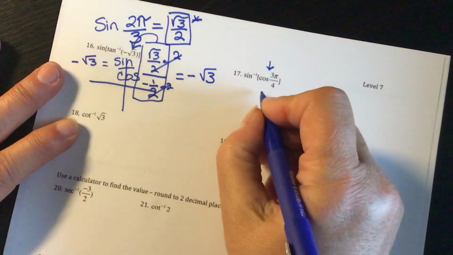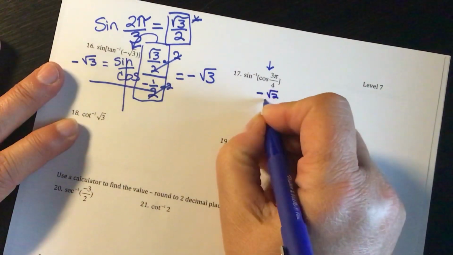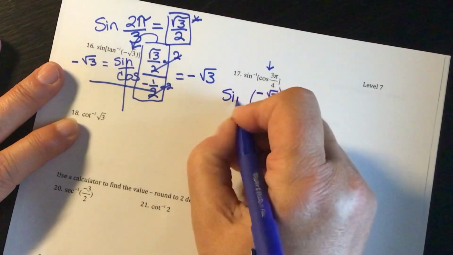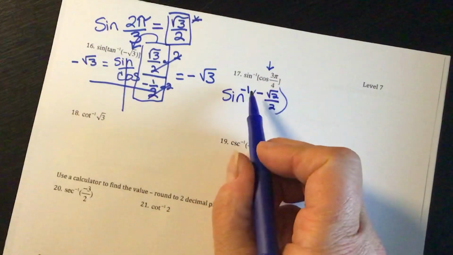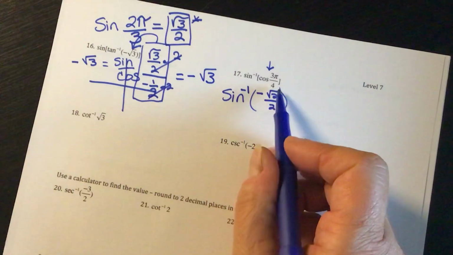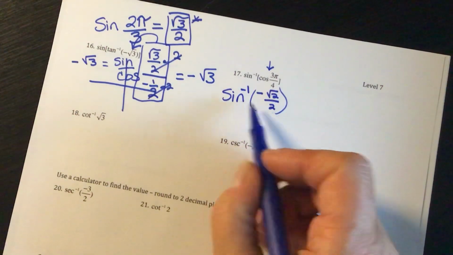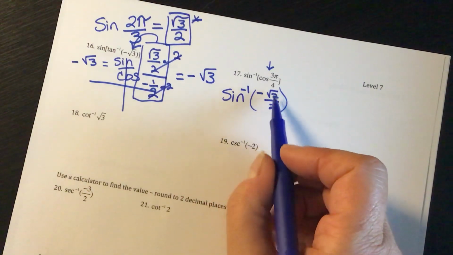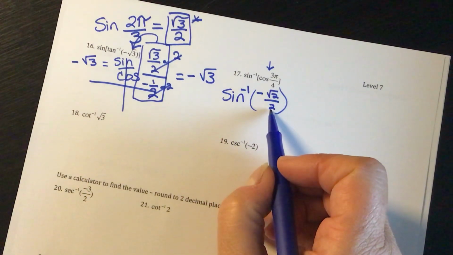Now I want to know what angle has a sine of negative square root of 2 over 2.